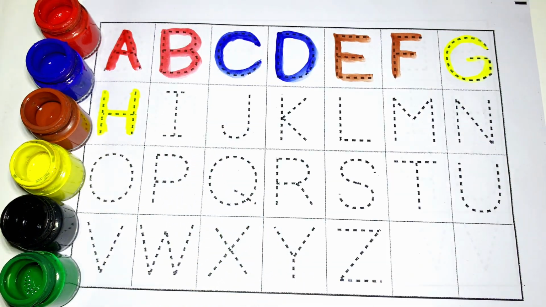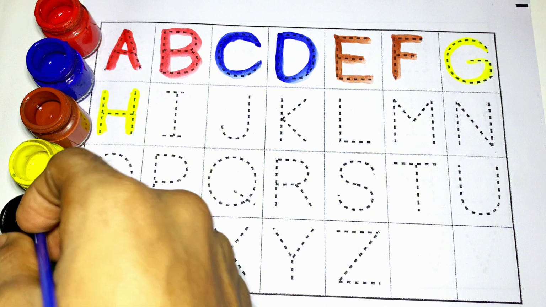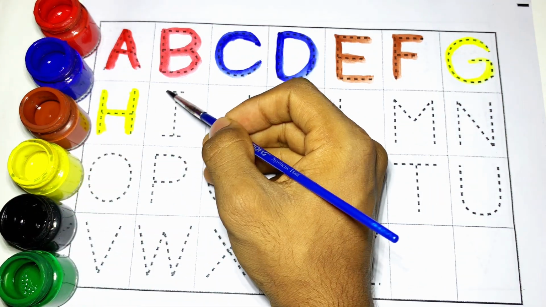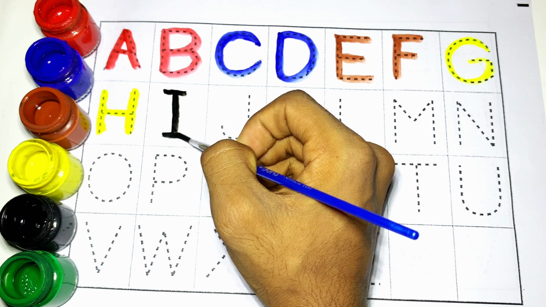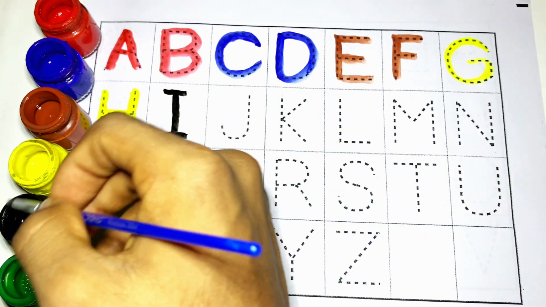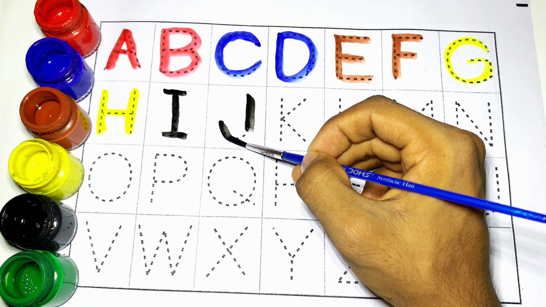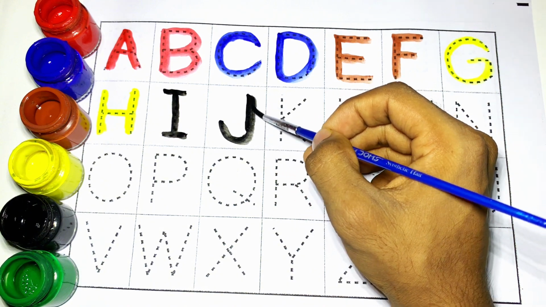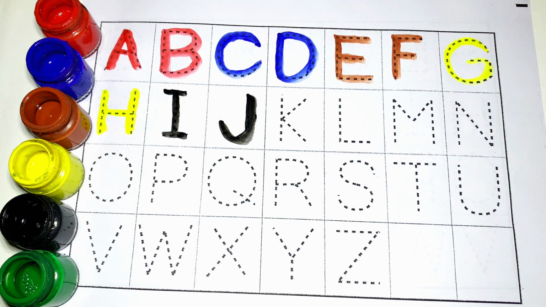Kids, now draw I for ice, I for ice cream. The alphabets of I, and use black color. Kids, again use black color and draw J for joker, J for jackfruit. The alphabets of J. Kids, now draw K for kite, K for king.